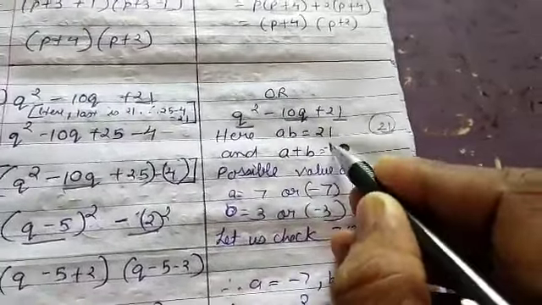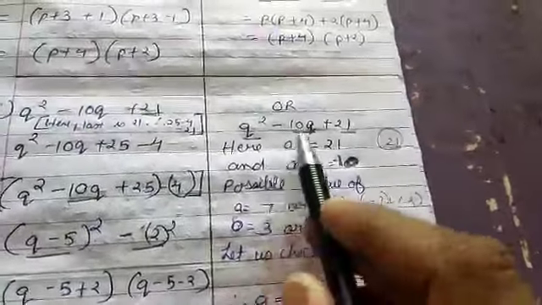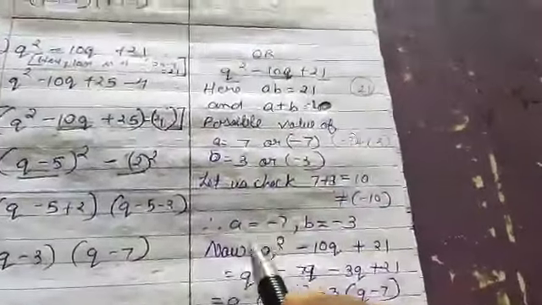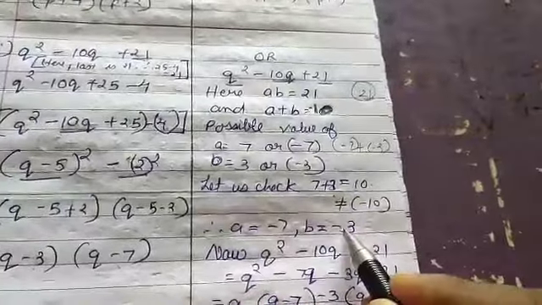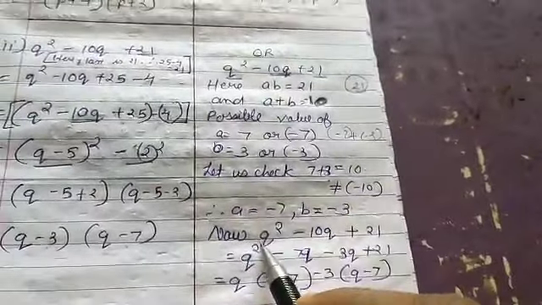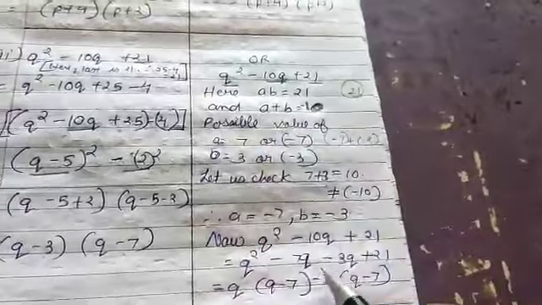Now in place of 10Q you will write, see here, the value of A should be negative 7 and the value of B should be negative 3. So write down this Q square as it is, then the middle term split, and plus 21.